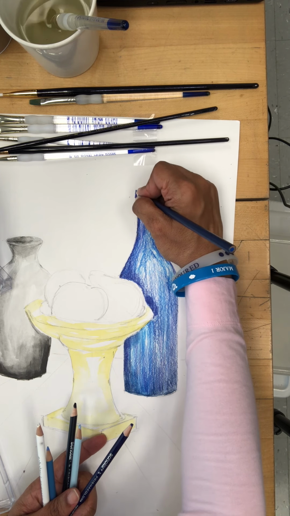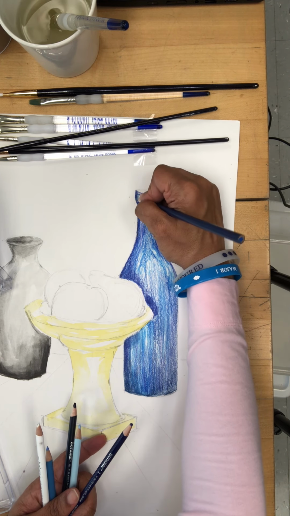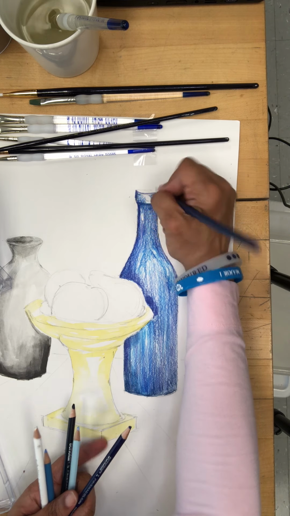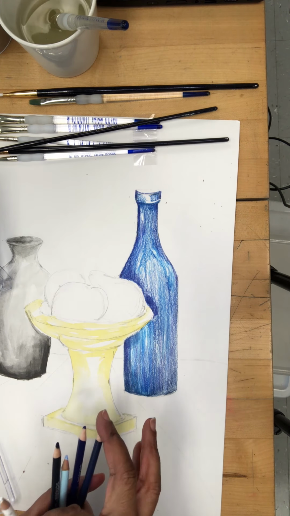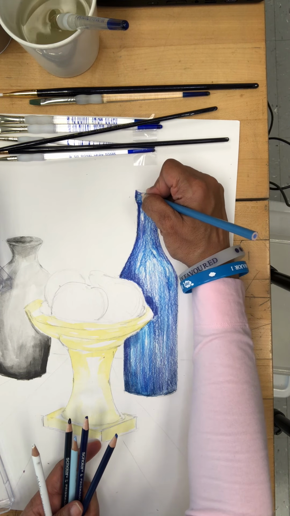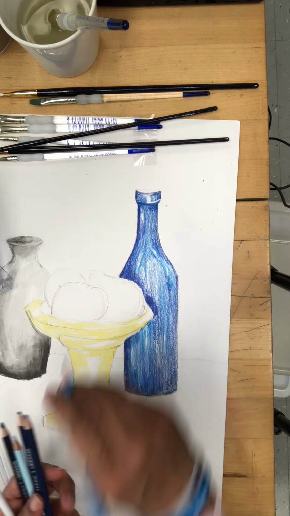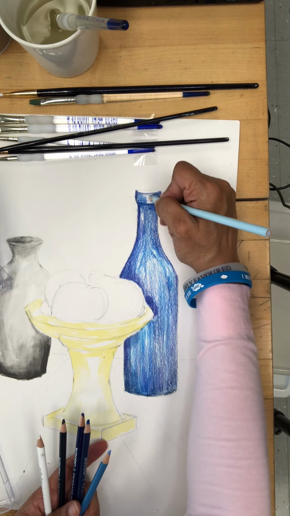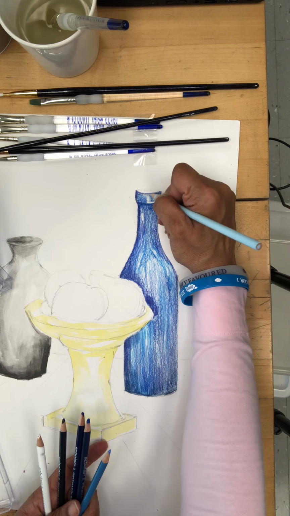This part also is very reflective. So you have to reflect the absolute shape of the subject, keeping in line those highlighted areas that you need to keep highlighted.